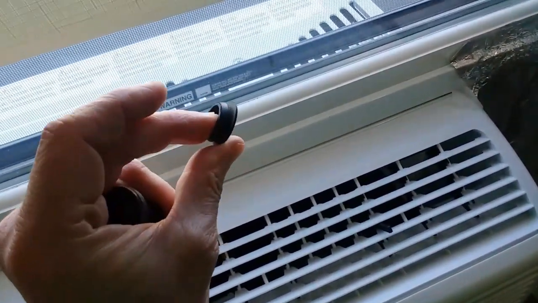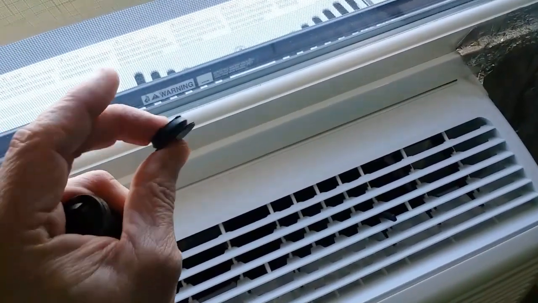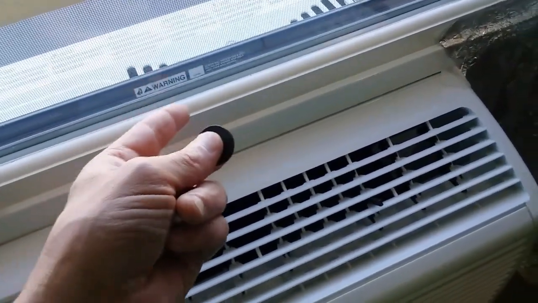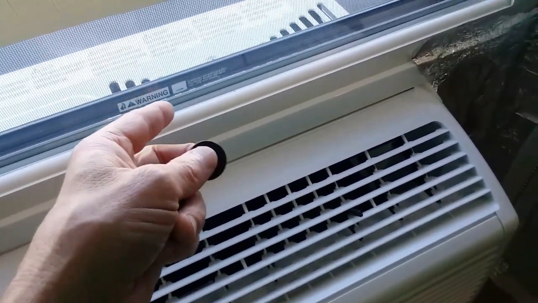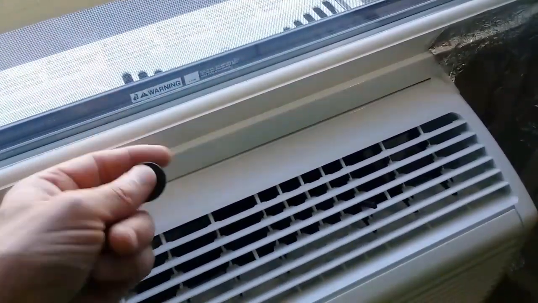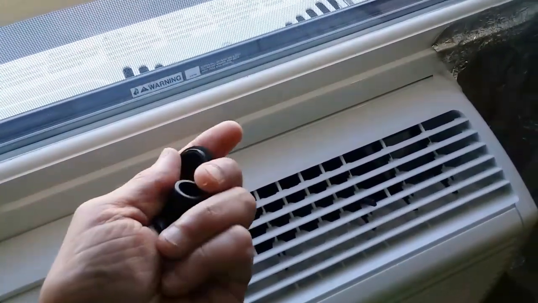Is your drain plug installed or removed, and have you inspected for mold or any debris that is clogging the condenser pan in the rear of the unit? Either way, let me know.